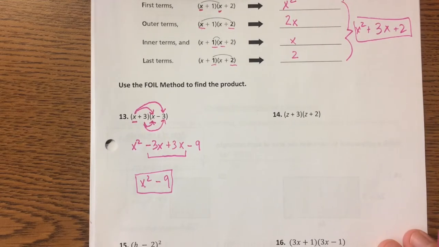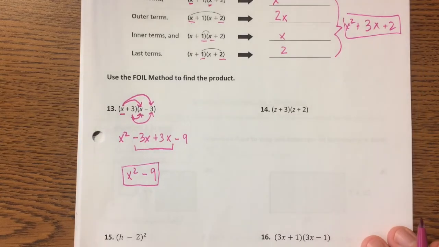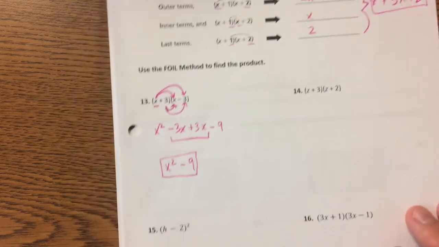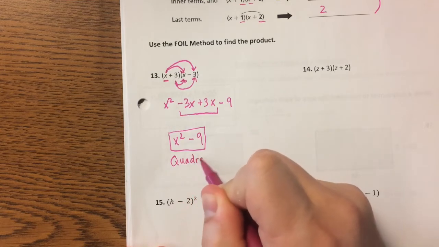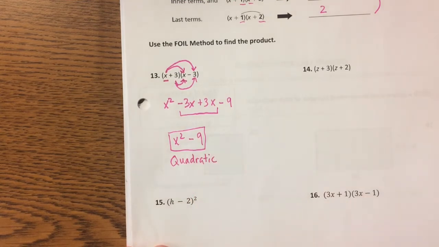All right, number 14. Oh, well, we didn't name this one. This one, actually, is the first one that's a little different. It's still quadratic, but this one is not a trinomial. It's a binomial.